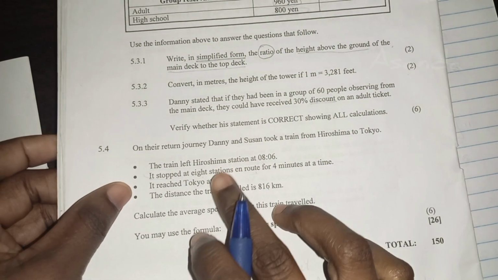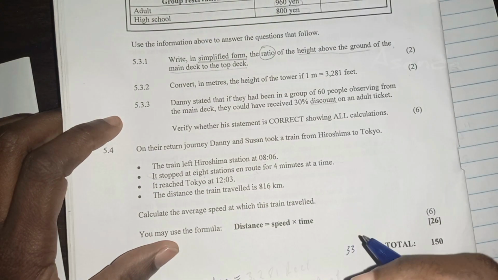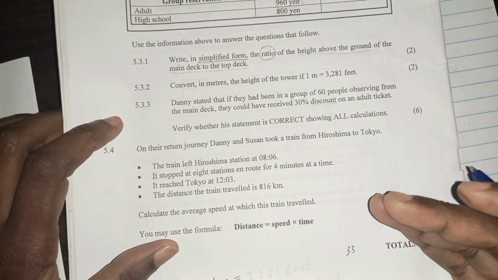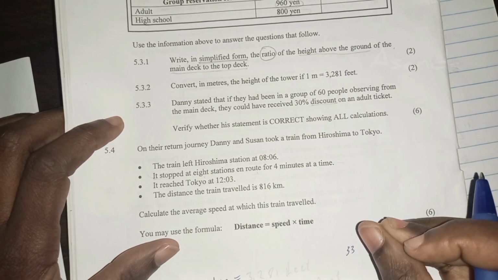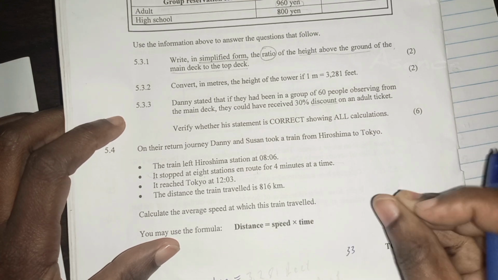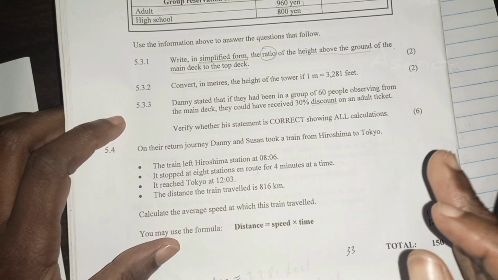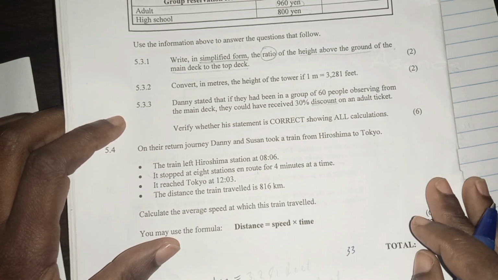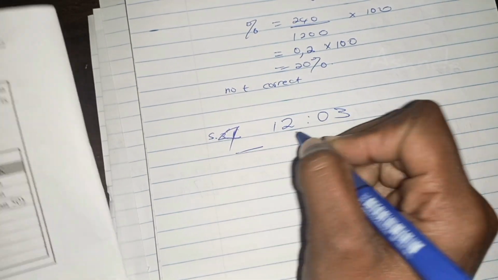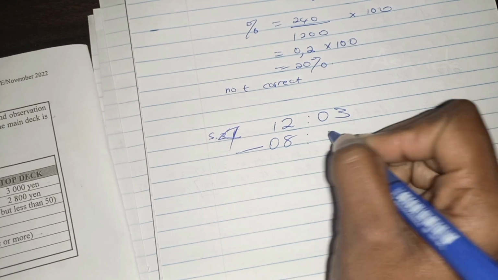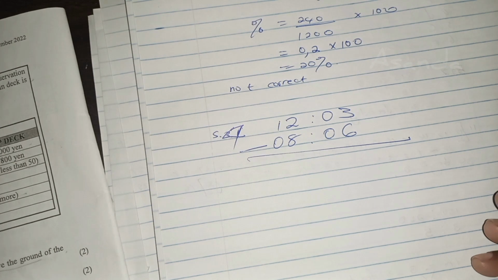So let's start by saying 12:03 minus 8:06, right? So we're going to find the duration. When you find the duration, it's like calculating the difference, highest minus lowest. Keep in mind that if you're doing 2 days, I suggest you do it manually rather than doing this calculation, because if you're going from one day to the next, this becomes a problem, right? So we're just going to find the duration of the whole trip of the train, right?